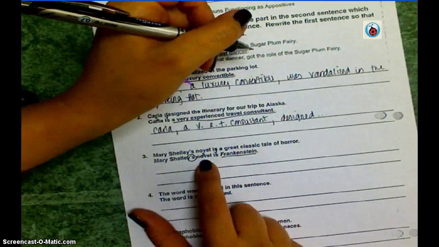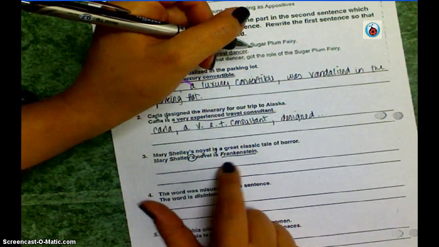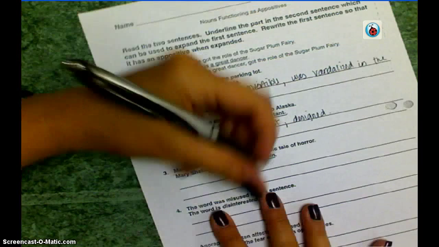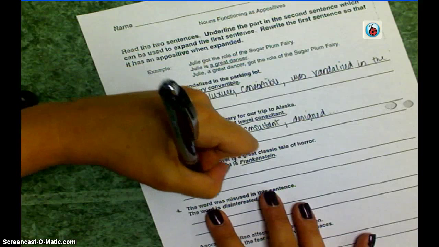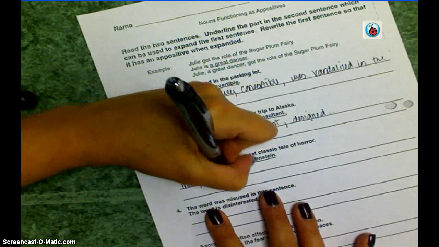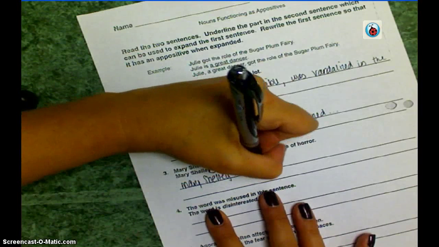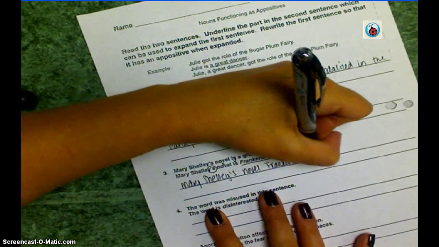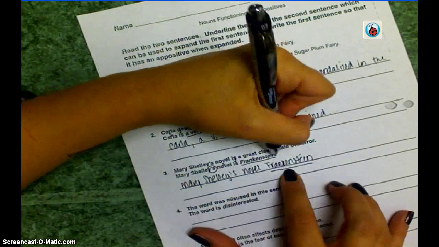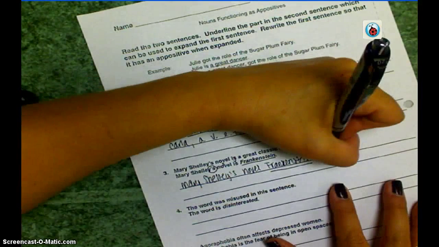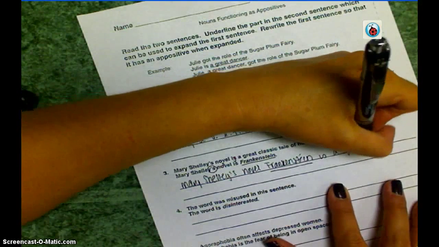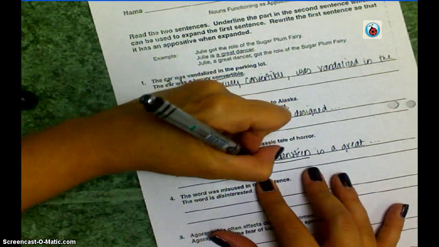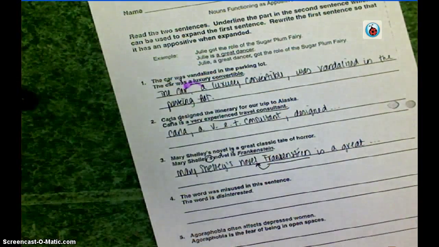Since novel is our subject and it's not very clear, we need the Frankenstein there to help us with that specification and identification. So I would say Mary Shelley's novel Frankenstein, and I underline it because it's a book and I can't italicize it when I write, is a great classic tale of horror. Again, no commas because it is making novel clear.